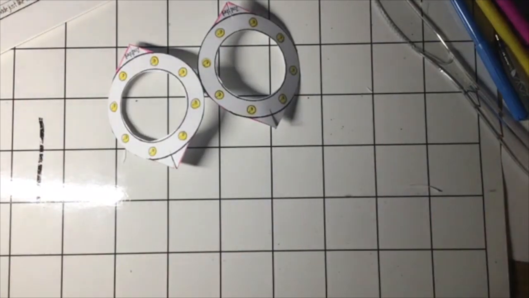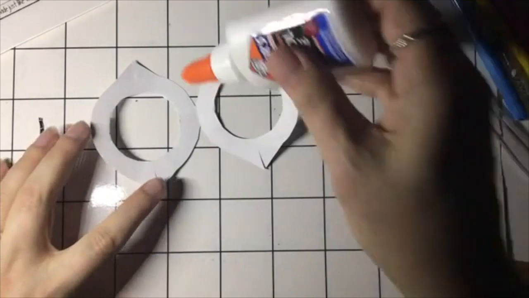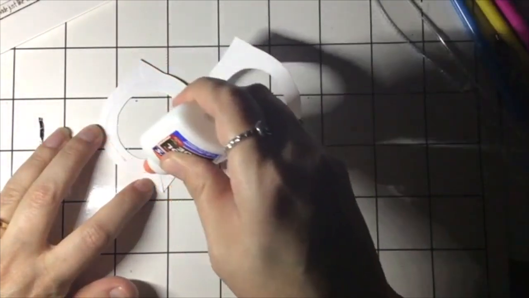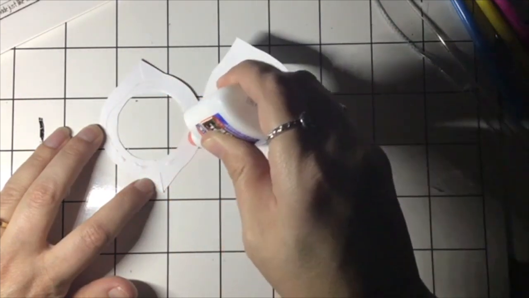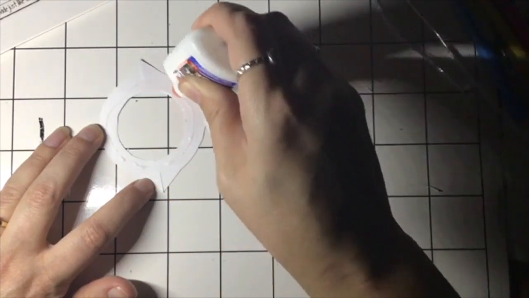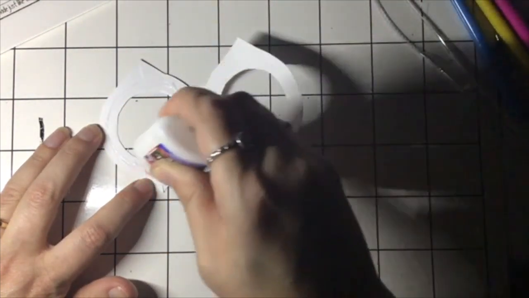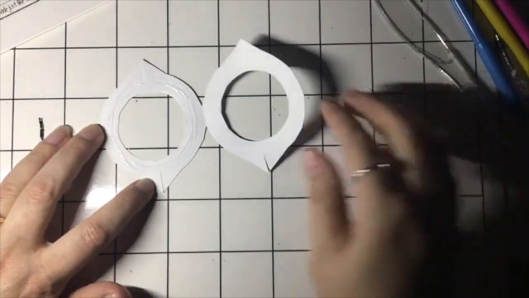Okay, and once we have that done, now we're going to glue these together. So I would just put the glue on the circle part. Don't use too much, or when you flatten them down, it's going to get out of there and it's going to make a mess on you, okay? And it's always good to kind of smooth it out a little bit.